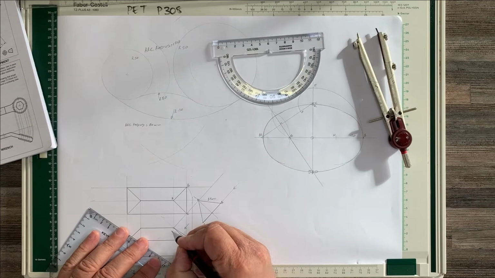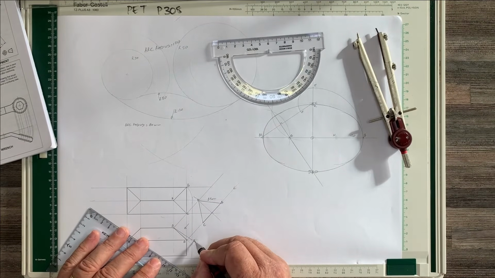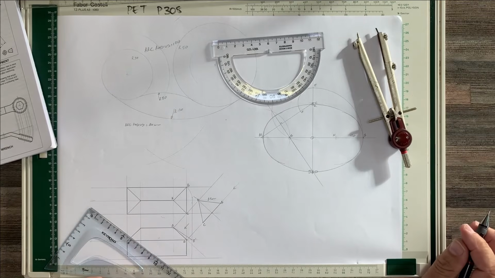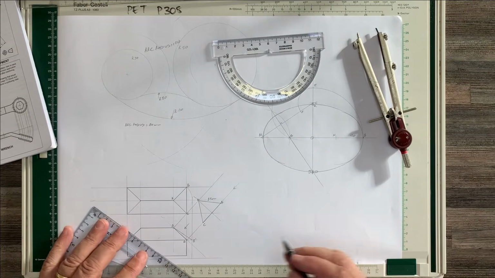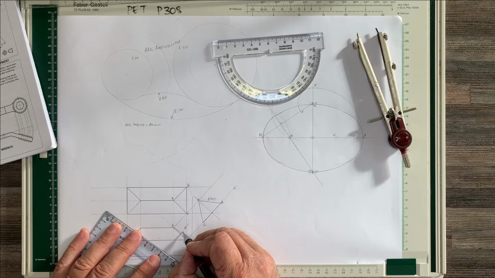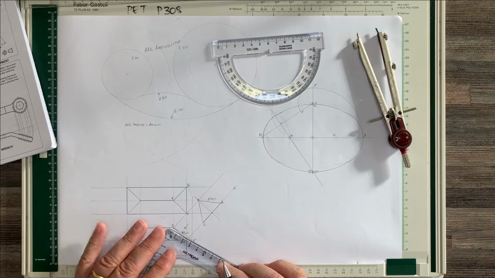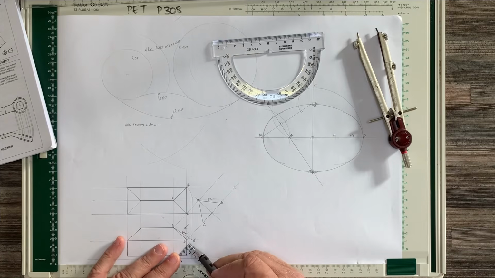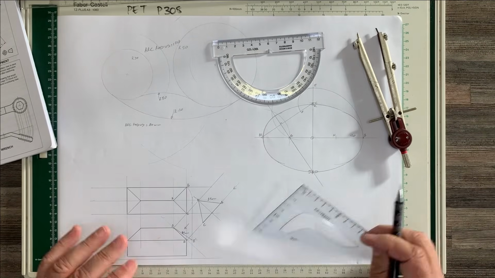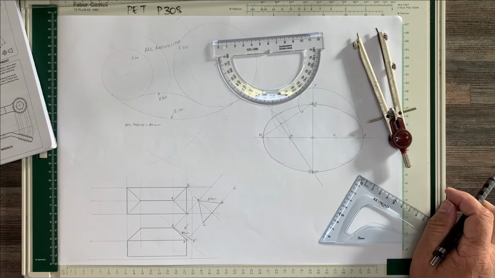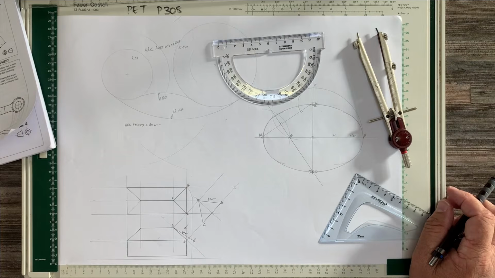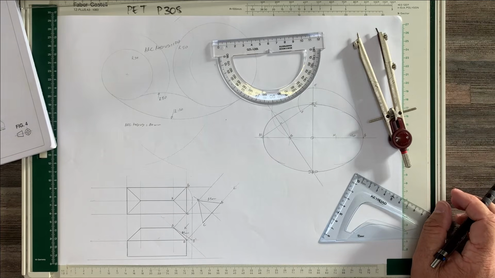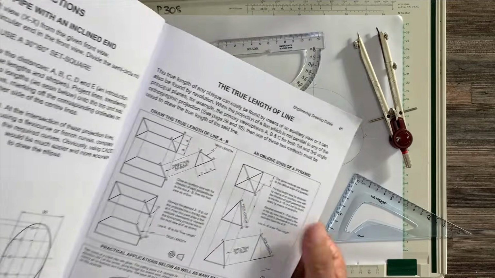If that was B and that is A, then this is B dash. This would also be 27 millimeters. To measure from there. Two methods of constructing to find out the true length of a line.